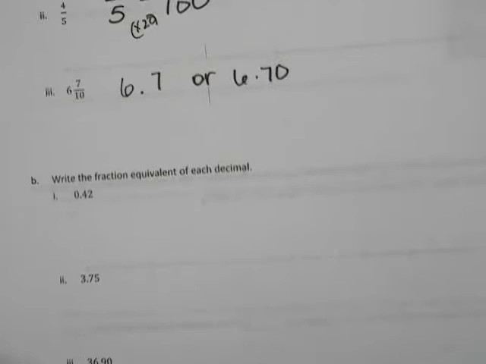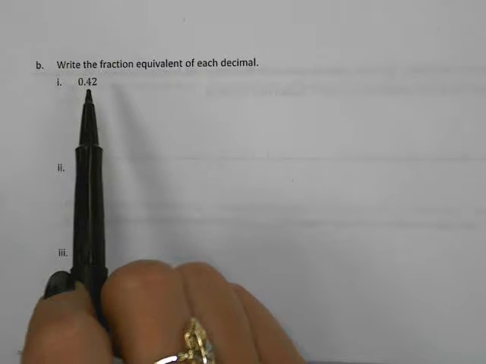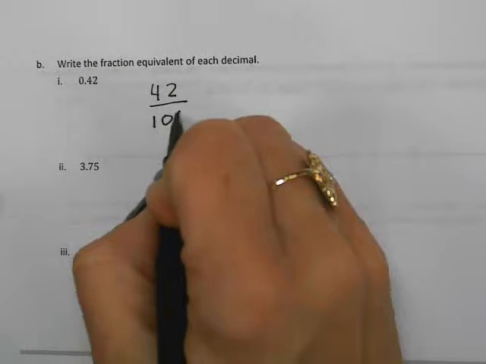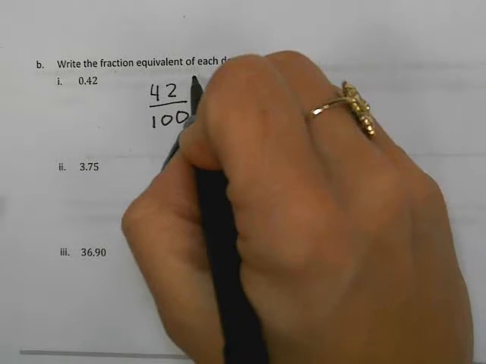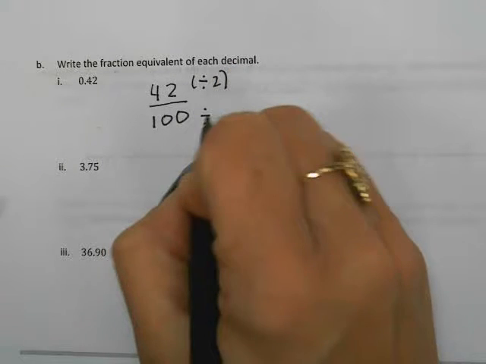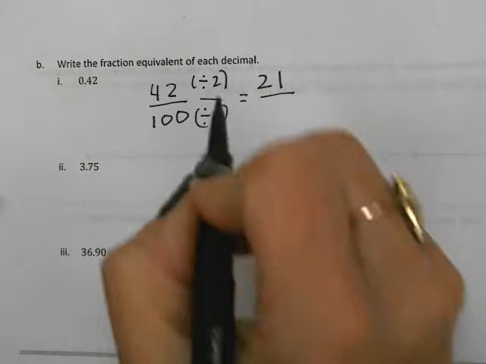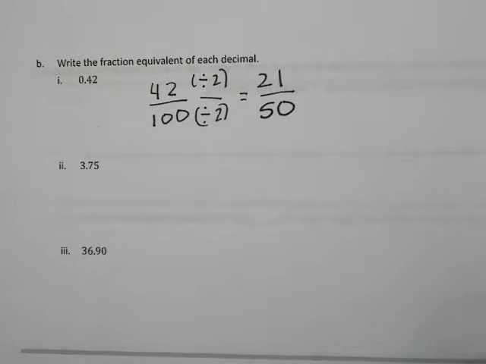At the bottom, letter B says write the fraction equivalent of each decimal. So again, this time we're looking at the decimal, and we need to write the fraction. So we would want to put this decimal over 100, because the way we read this is 42 hundredths. So we put 42 over 100. As we're looking at 42 and 100, divisibility rules tell us that they can both be divided by 2. So I'm going to divide by 2. 42 divided by 2 is 21, and 100 divided by 2 is 50. So it would be 21/50ths in simplest form.